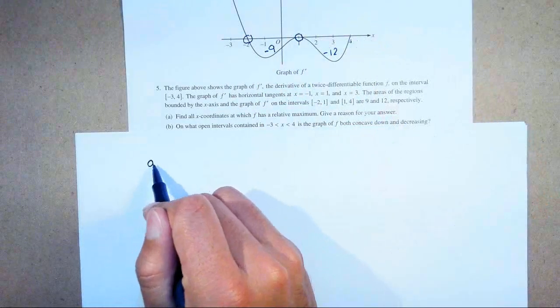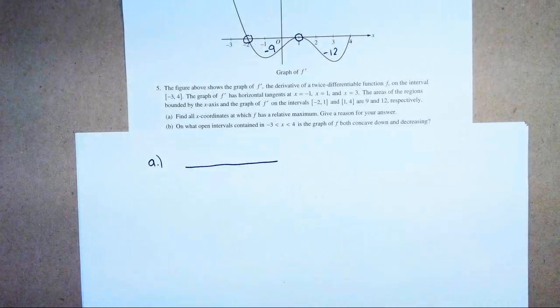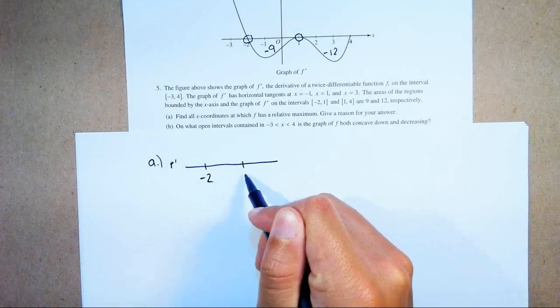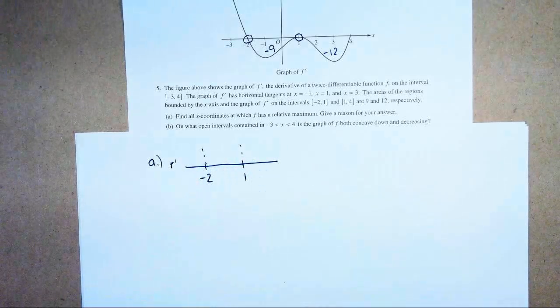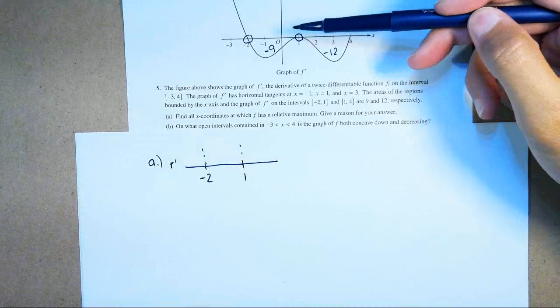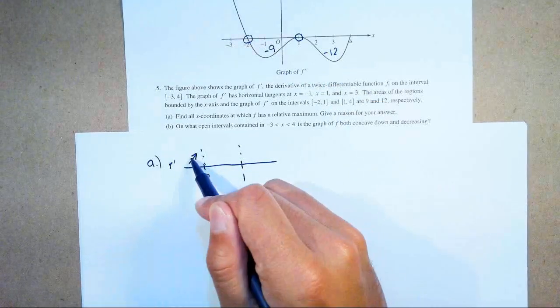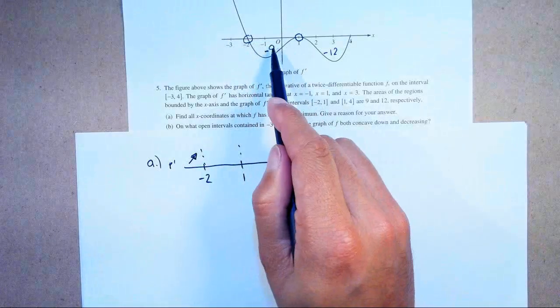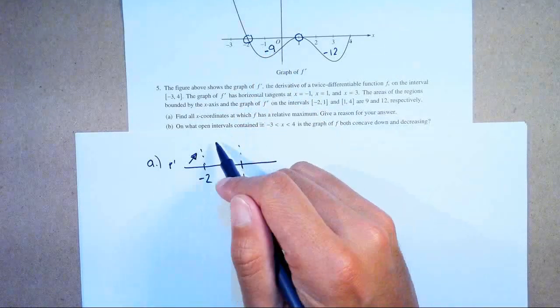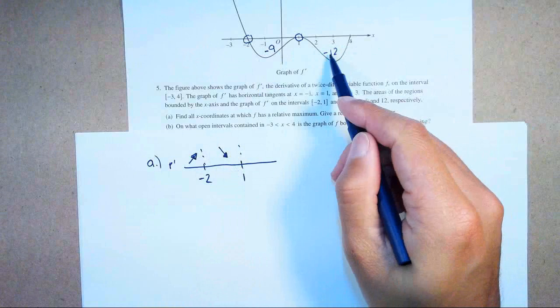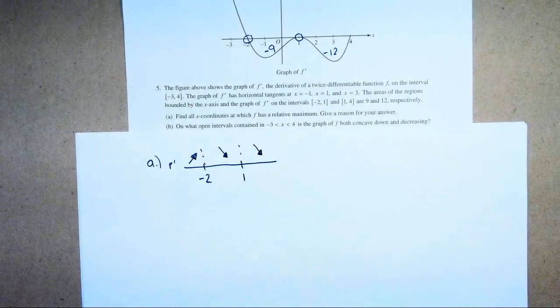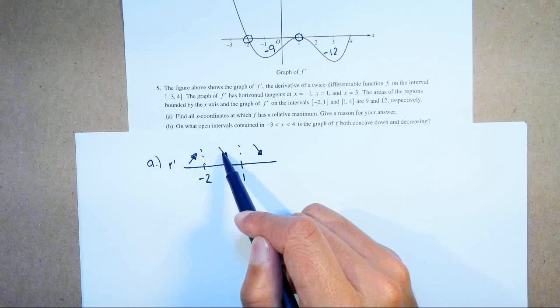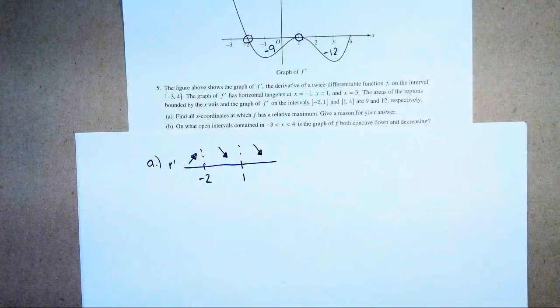So for part A, I'm going to have you set up a number line every single time. In my number line for F prime, put the critical numbers, which are the x-intercepts, -2 and 1, and then separate the graph. Remember, everything above the x-axis is increasing, therefore left of -2, it's increasing because it's above the x-axis. From -2 all the way to 1, everything's below, hence the negative area, which means it's decreasing. And from 1 to 4, also below, decreasing. Now notice this: when you set up your number line, ask yourself, is there a max? And there is, because at -2 there's a change of signs. So there's a max at -2. And that's what they wanted you to find.